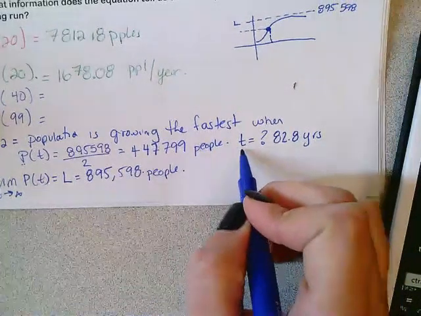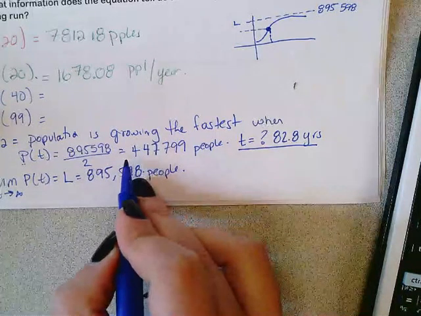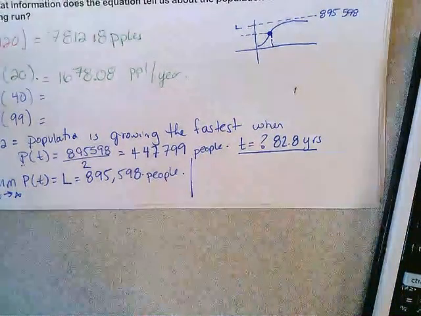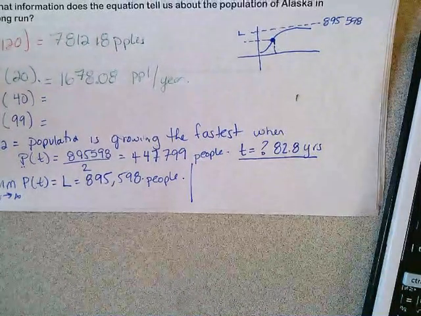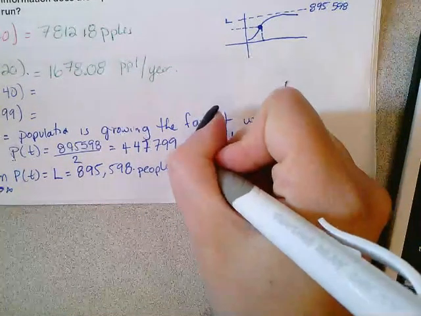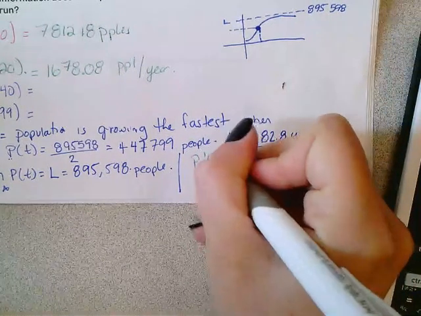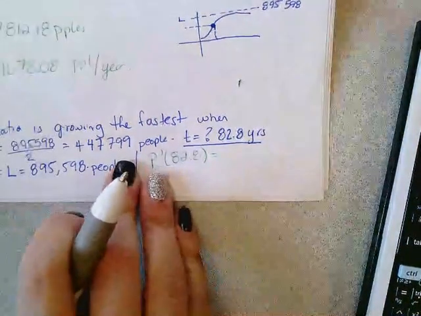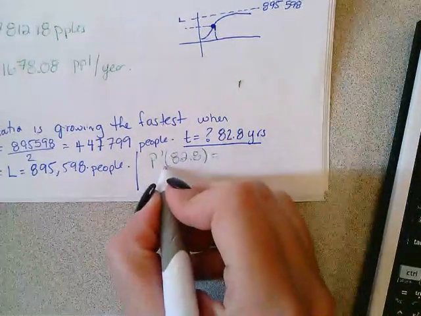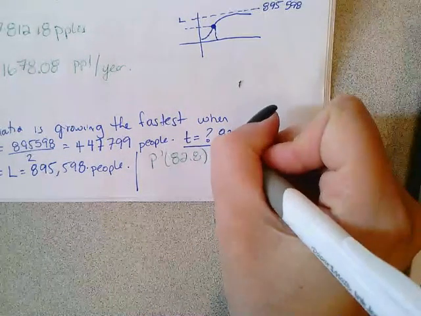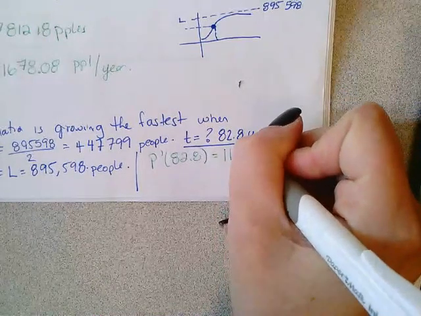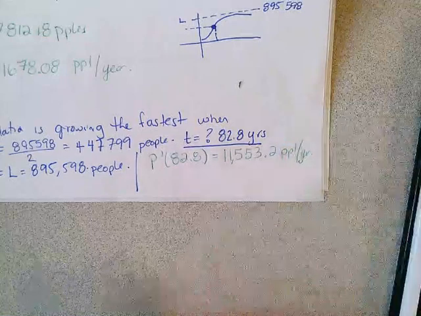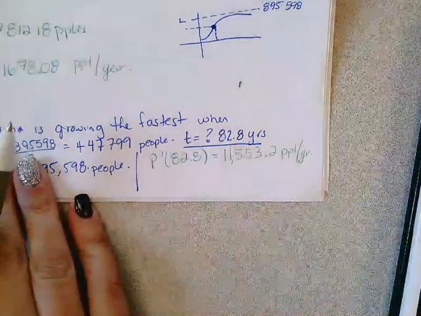All right, just going back to this question right here, our population at 82.8 years is 447,799 people. But if we were to ask how fast was this growing at that point? So the question is the rate: what was the rate at exactly 82.8 years? Do you guys know how to figure that out? It doesn't ask that, but it could. You would plug this into your calculator and you would get that during that peak growth, there were 11,553.2 people per year being born at 82.8 years.